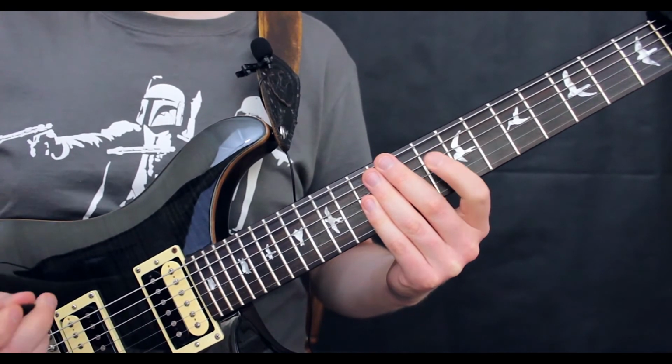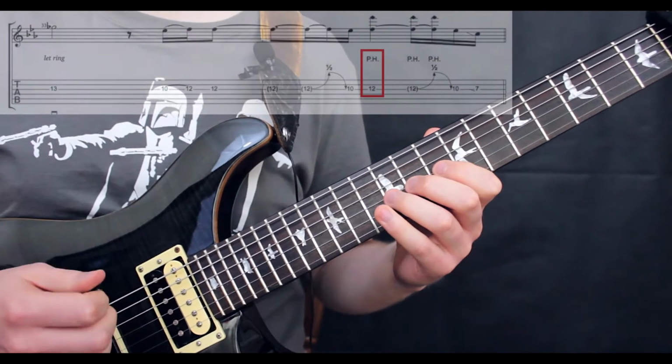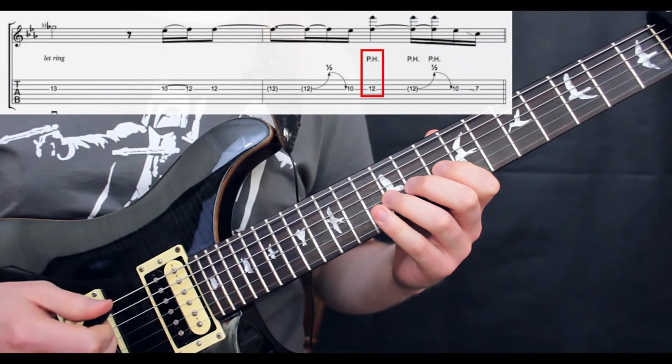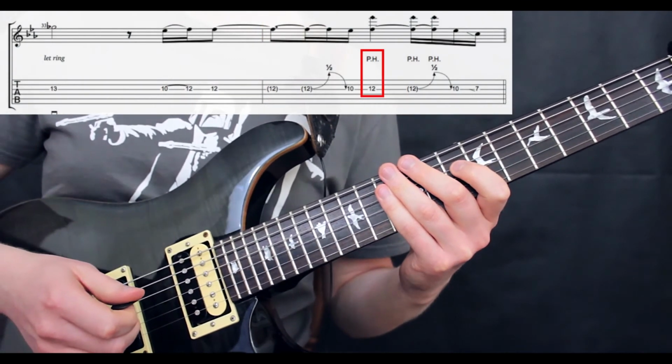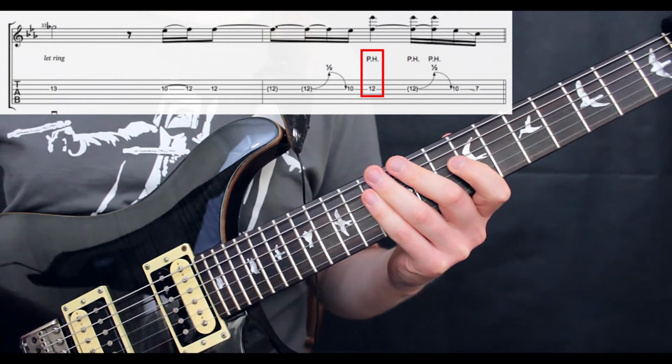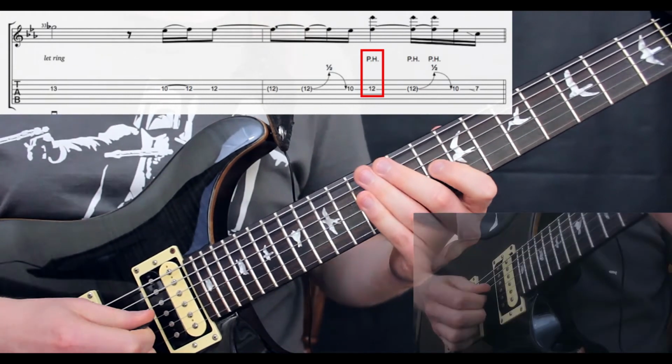So then we finish this section off with a little bend and release phrase that repeats twice, with the second time being varied via a nice little pinched harmonic. So that sounds like this.